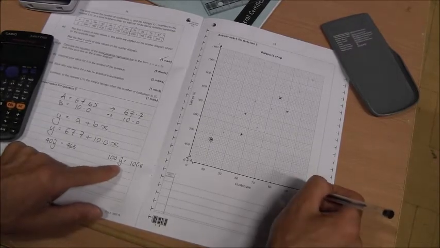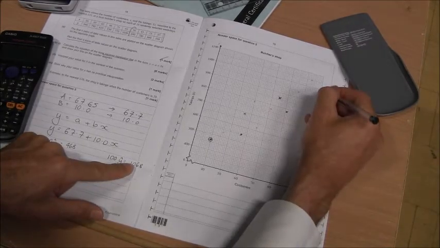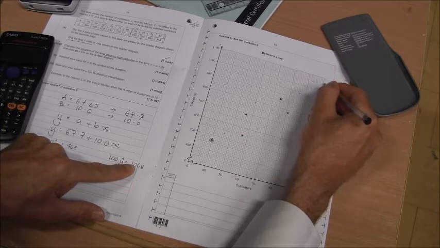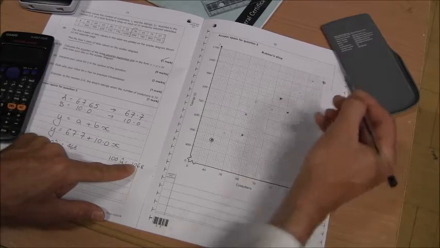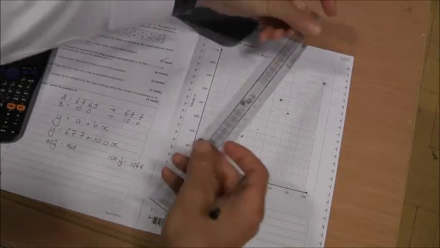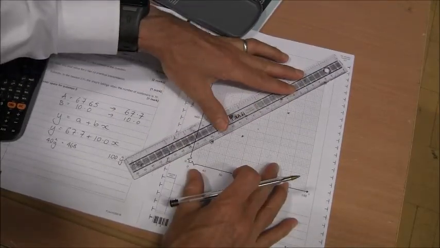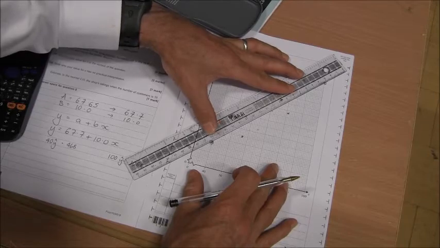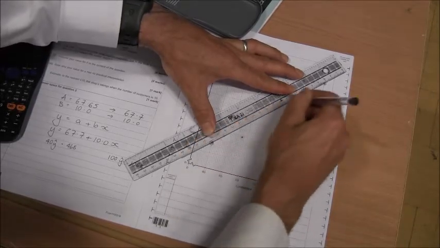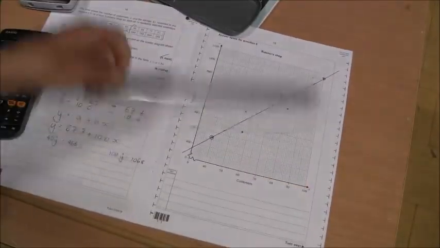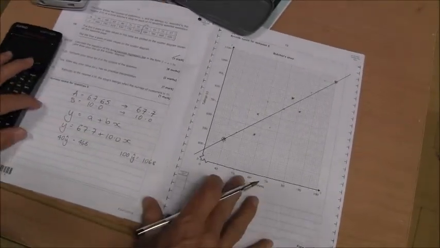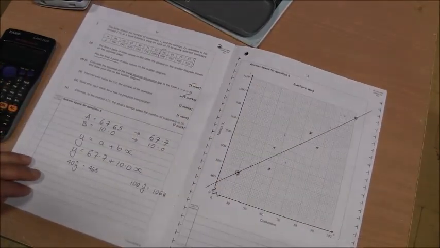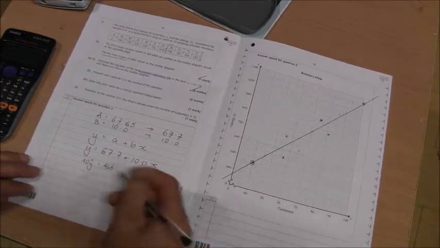I'm going to go from 100 up to 1068, so 1050, 160, 170, and again that's going to come in just under that value there. And I've put a circle around it again. I think they're visible. Then with my ruler very carefully, I'm going to join those points, the ones that I've identified in the circle, and I'm going to go right across my whole graph. And that's my least squares regression line plotted on the paper. So that is my 6 marks for B part 1.